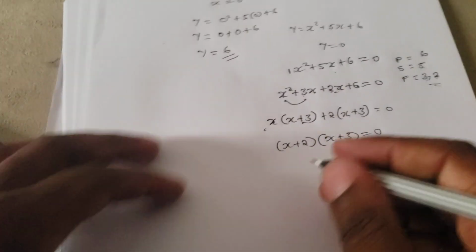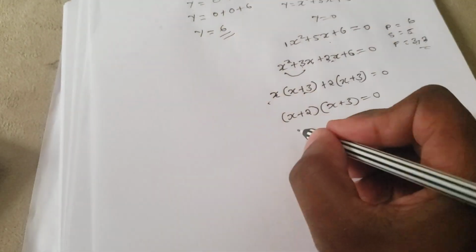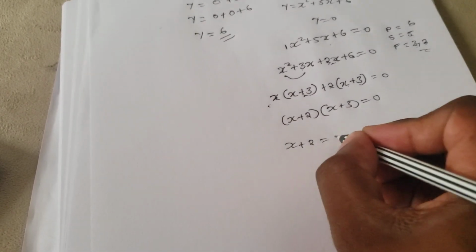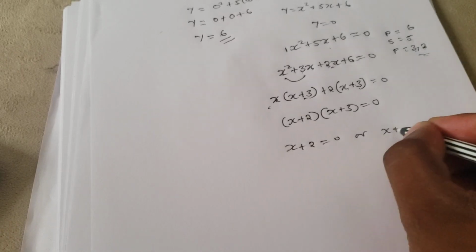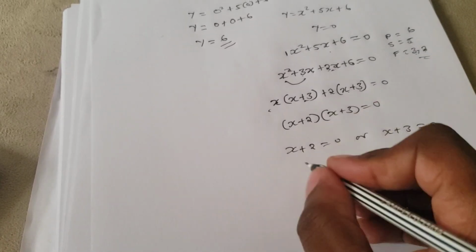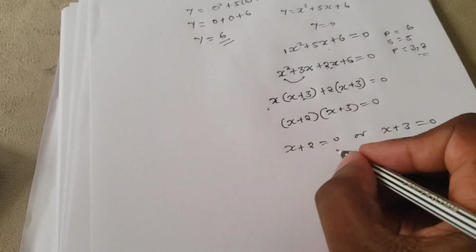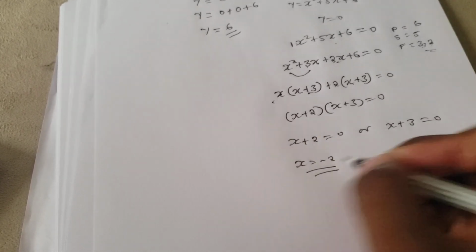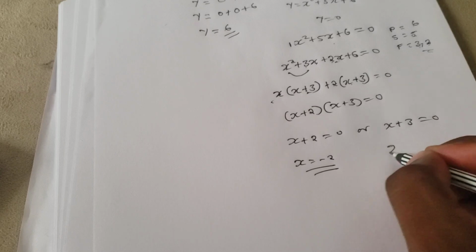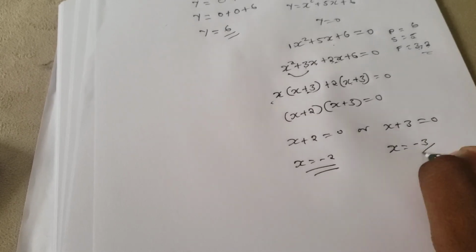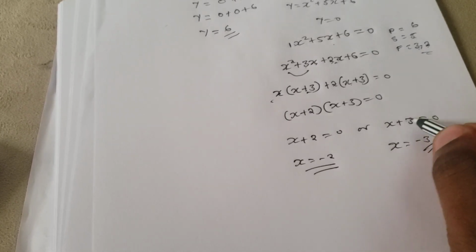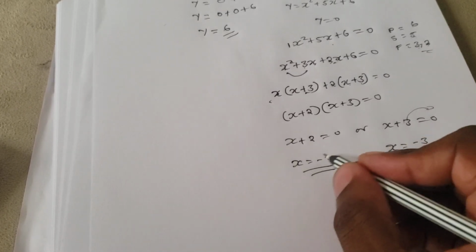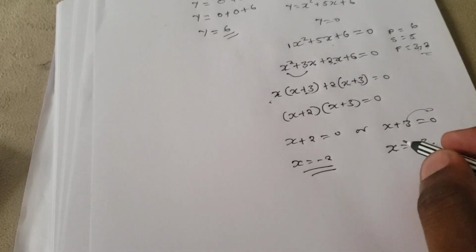Then after that we can equate them since they are now factors. So we can say x plus 2 is equal to 0 or x plus 3 is equal to 0. So this positive 2 on the right side becomes negative 2. So x is equal to negative 2, the first root. Then x is equal to negative 3, the second root, by additive inverse. So we have x is equal to negative 2, x is equal to negative 3.